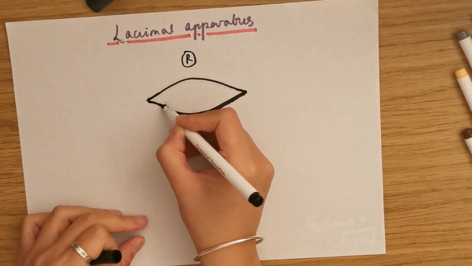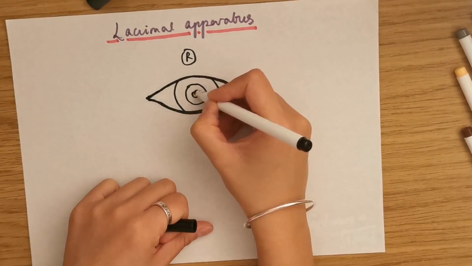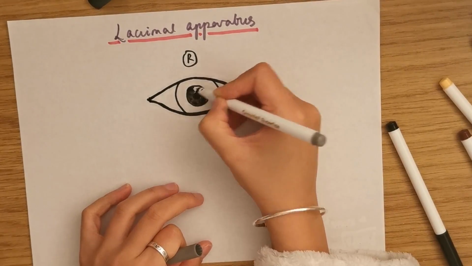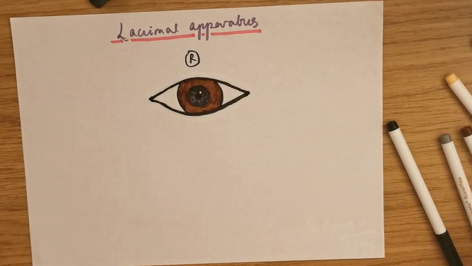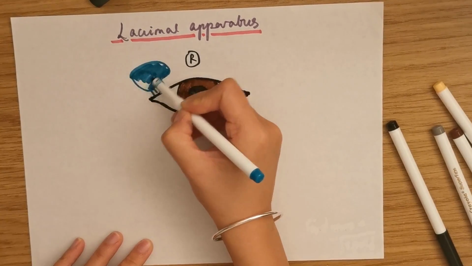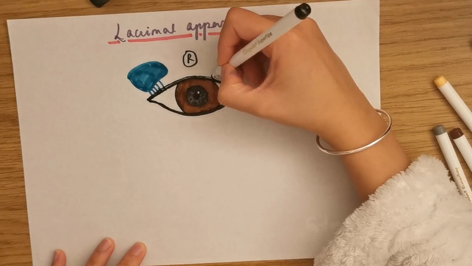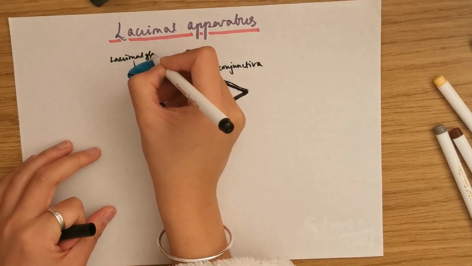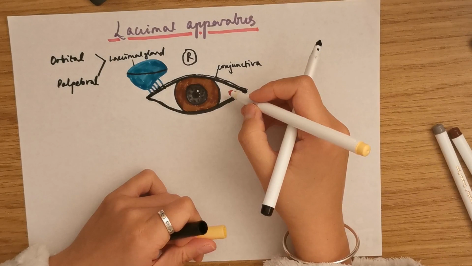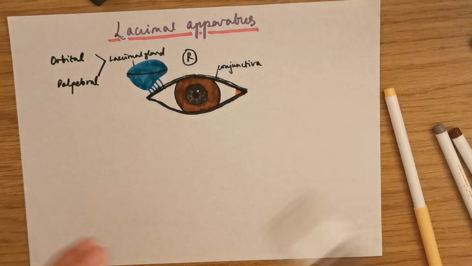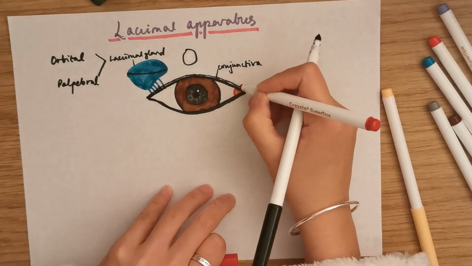So now we're going to move on to the lacrimal apparatus, which is your tear production system. So here we are again, a right eye with your pupil and your iris. And on the superior lateral side of the eye is the lacrimal gland, which is what makes your tears. And it is divided by the aponeurosis of the levator palpebrae superioris. It is divided into two parts, orbital and palpebral parts.